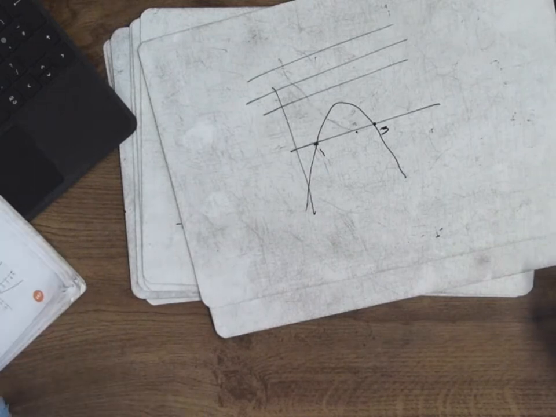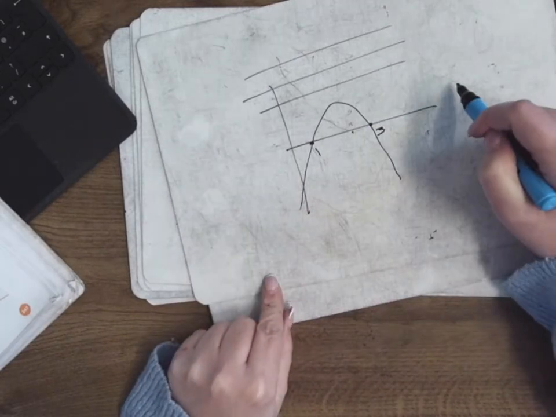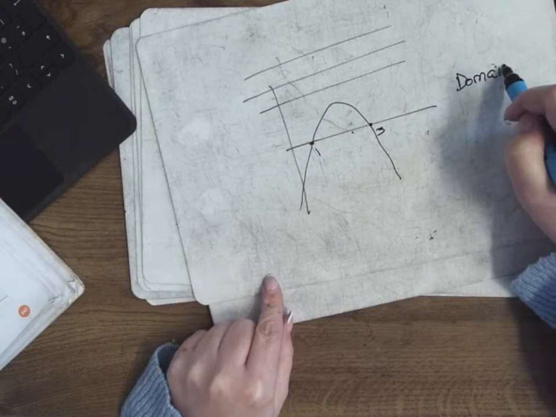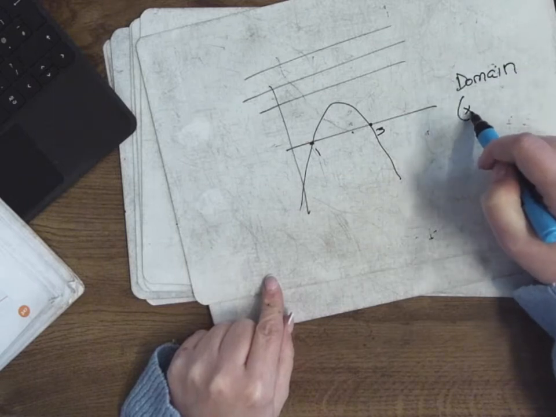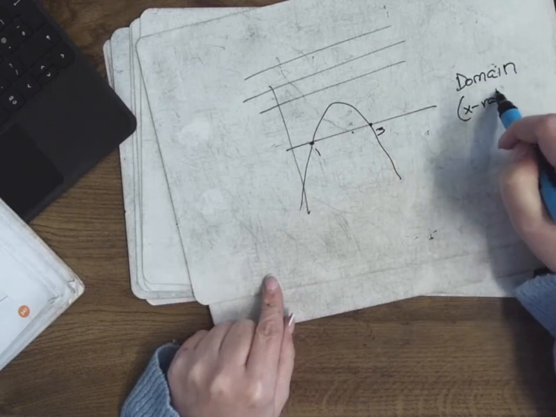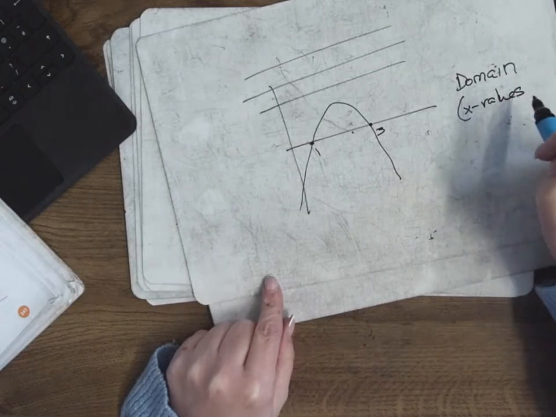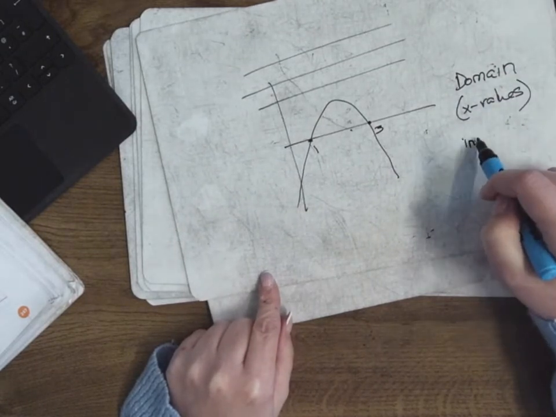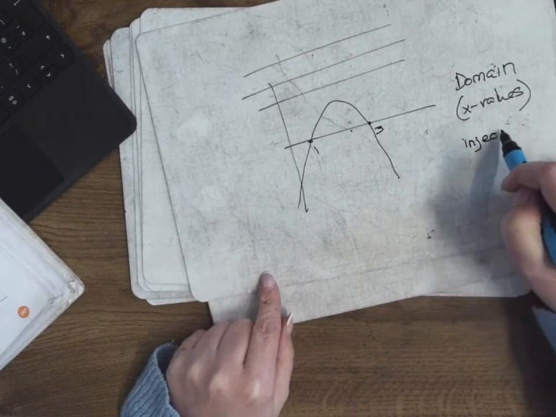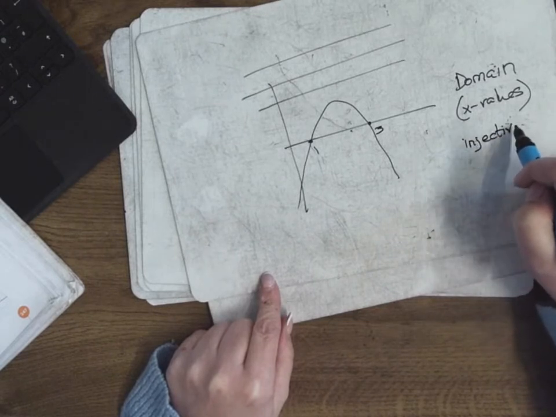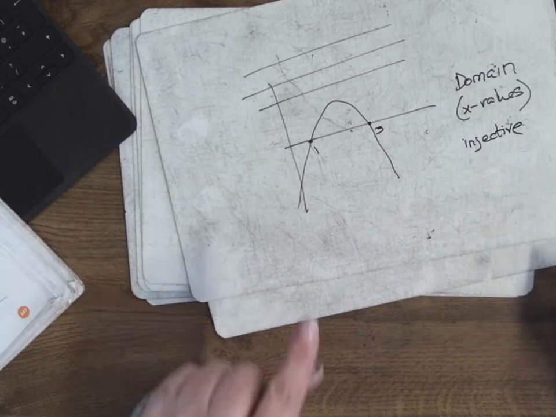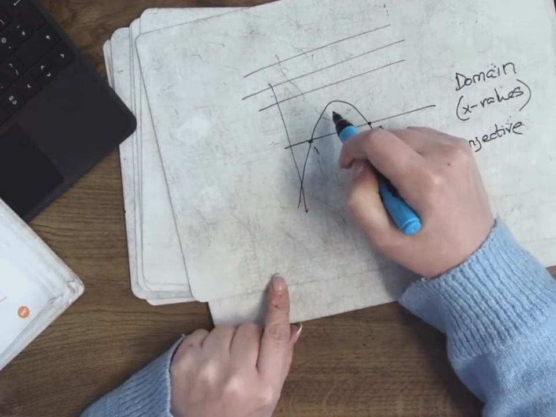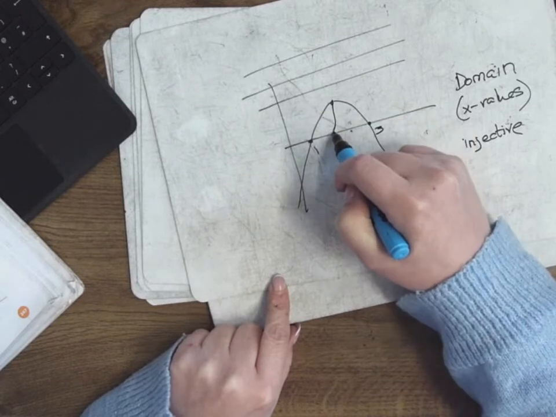Okay. Suggest a restriction on the domain. So a restriction on the domain is what you put in. The domain are the x values. So restrict the x values so it makes it injective. Injective means when you draw the horizontal line, it hits it at most once. So basically we want half the graph, same as before. So half the graph, I think this is 2.